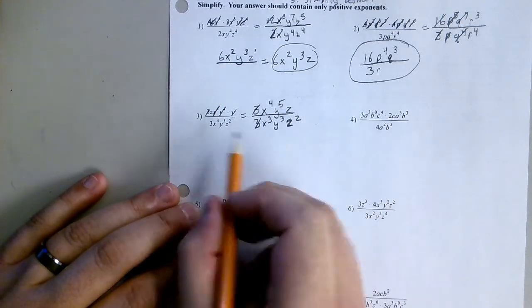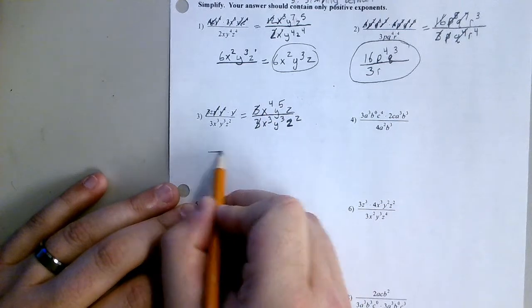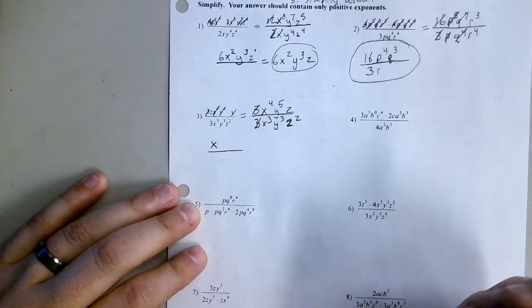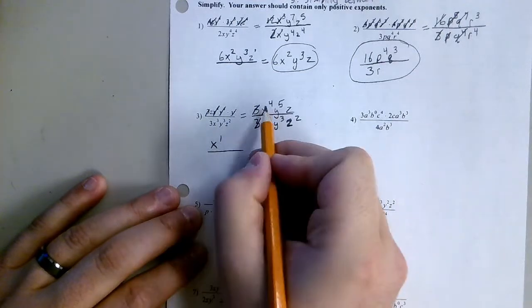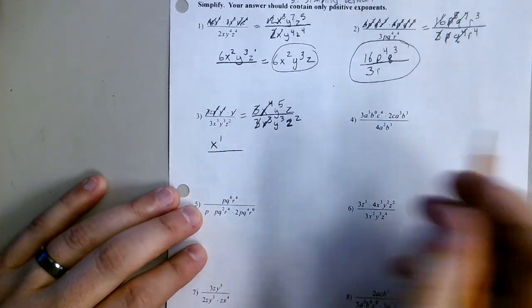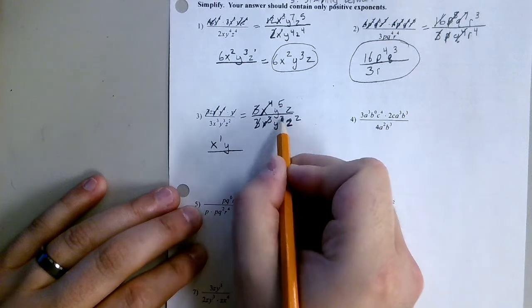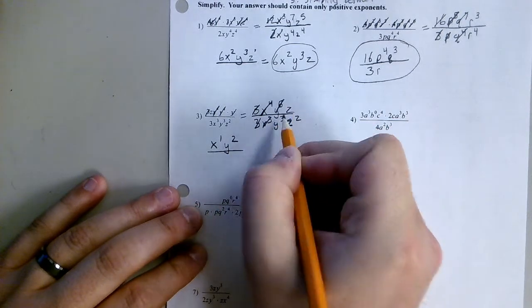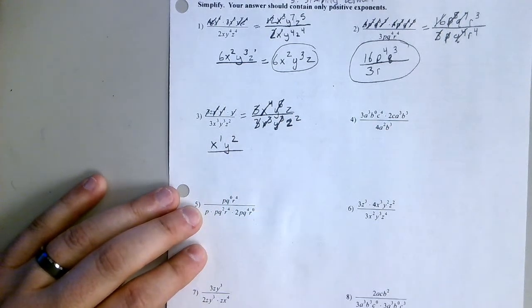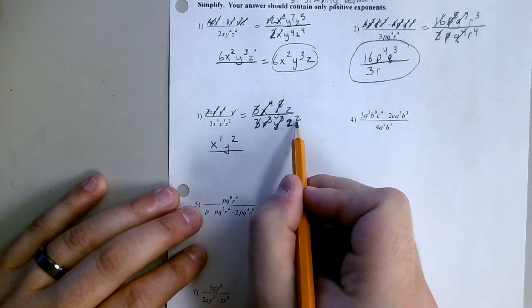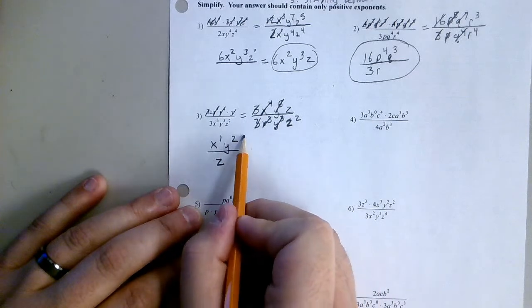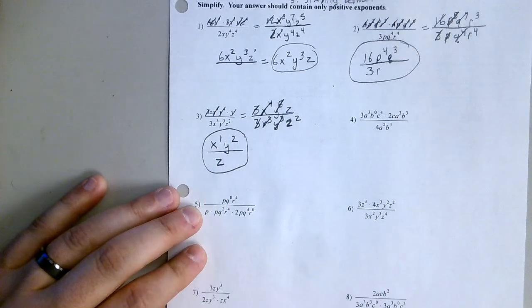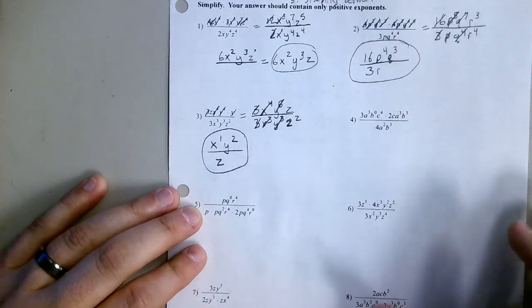So then I've got my x's. I have more up top, and I have 1 more up there because 4 minus 3 is 1. So that's my x's. My y's, I have more up top. 5 minus 3 is 2, so I have 2 more up top. And then with my z's, I have 2 in the bottom, 1 in the top, so I have more in the bottom, and there's just 1 there. So there's our answer for number 3.